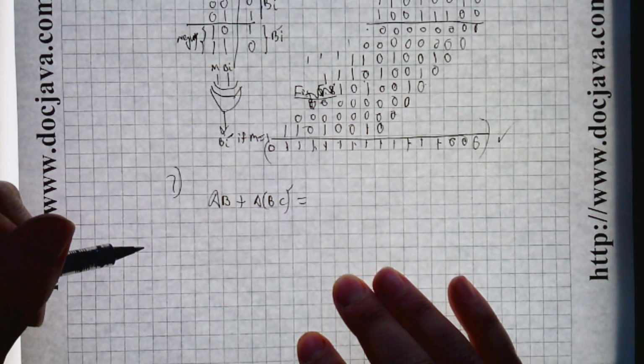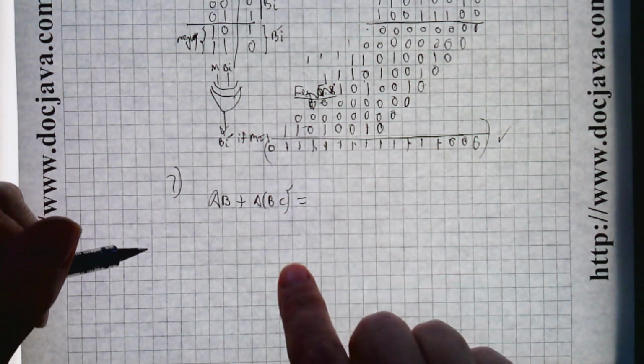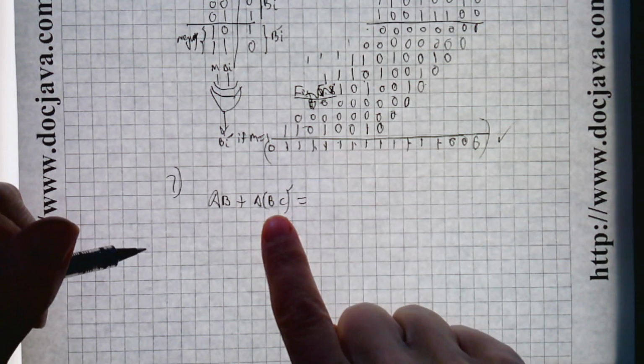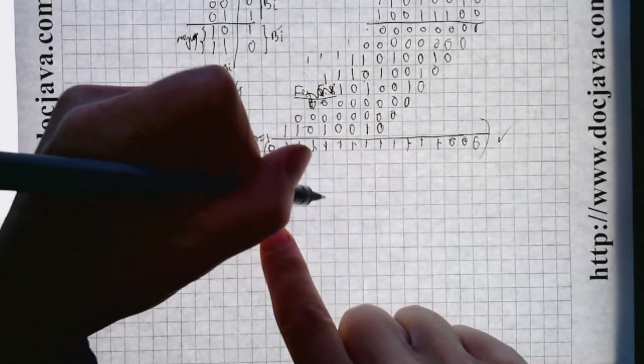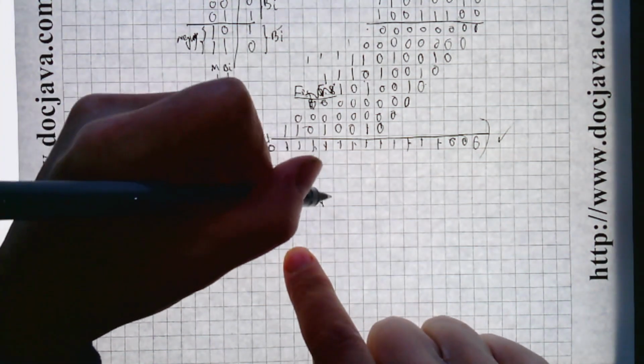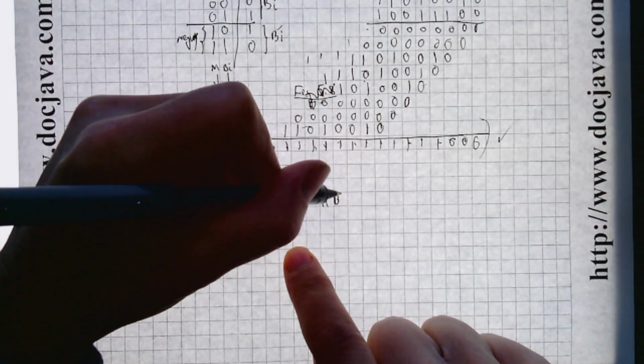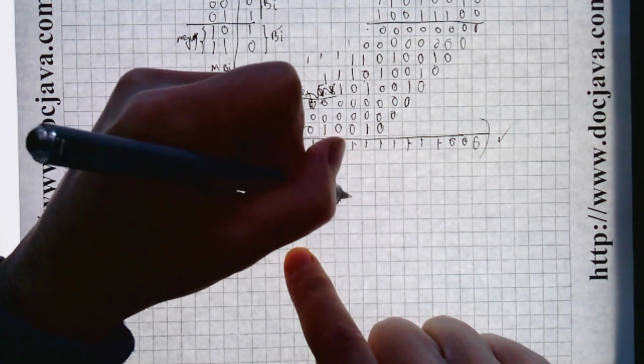Well, now, how do I simplify this? What does that look like to you? Yes. So that's A times B. Well, let's just write it out.